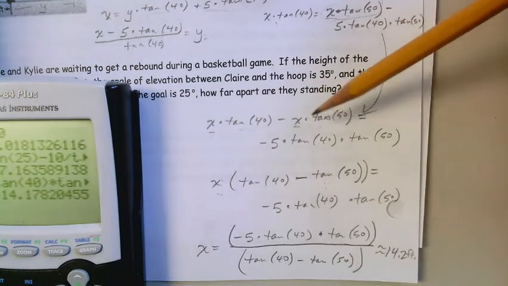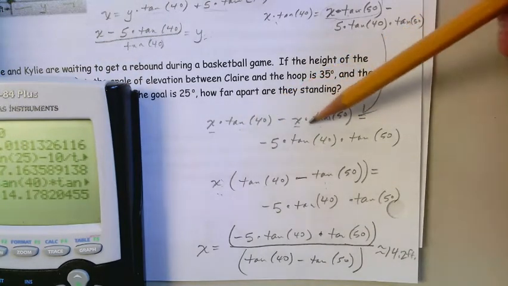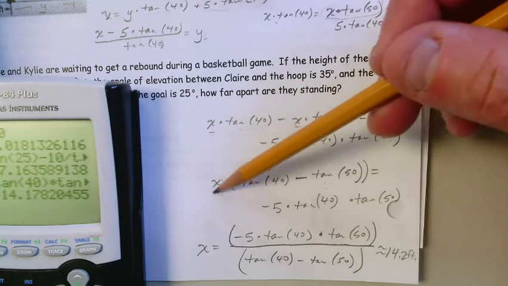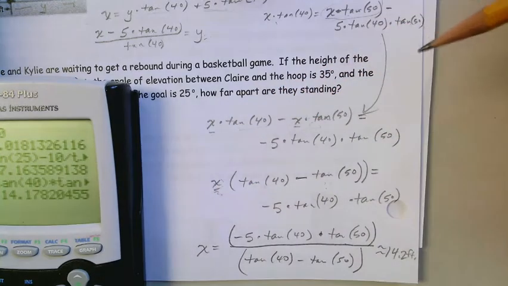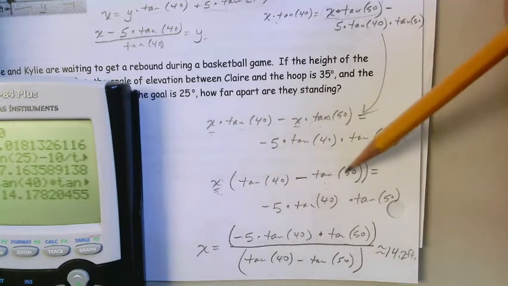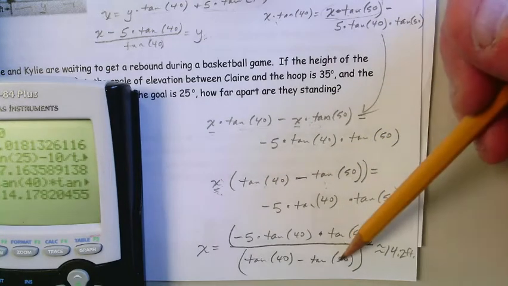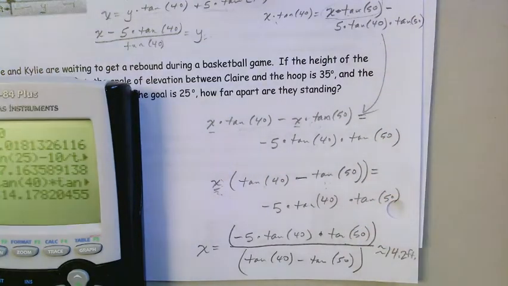And then from there, I said, what is in common in both of these? Well, it's an x, so I pulled it out. I factored it out. And then from there, I divided through by the tangent of 40 minus the tangent of 50. Got that. And in the end, 14.2 feet.